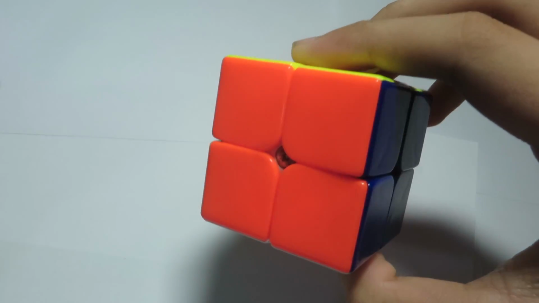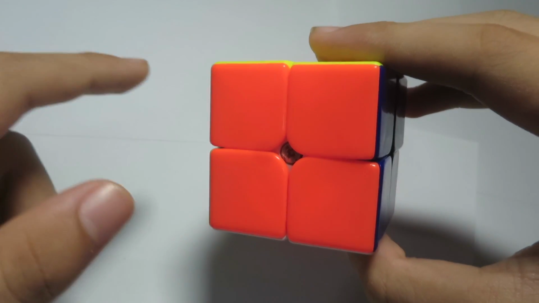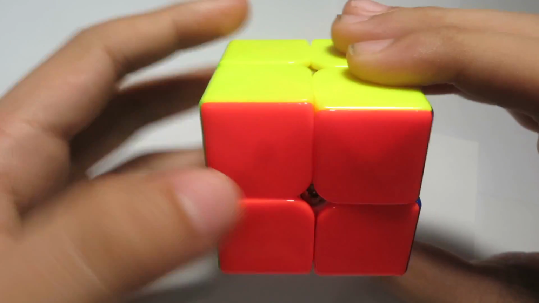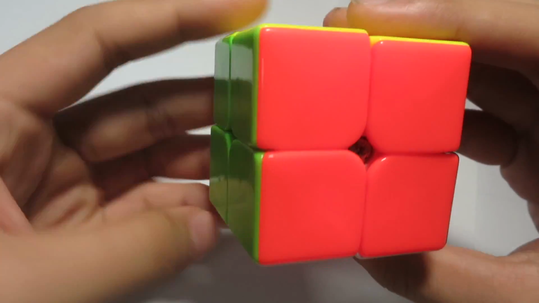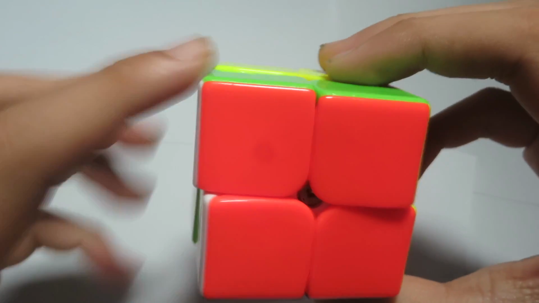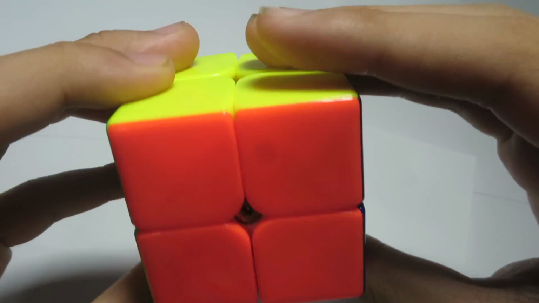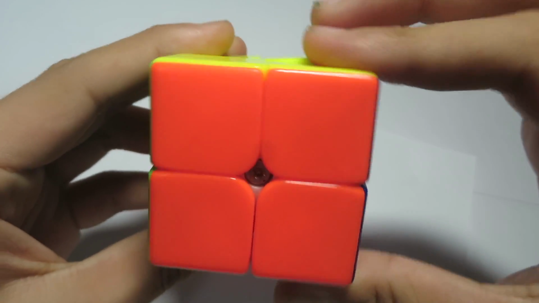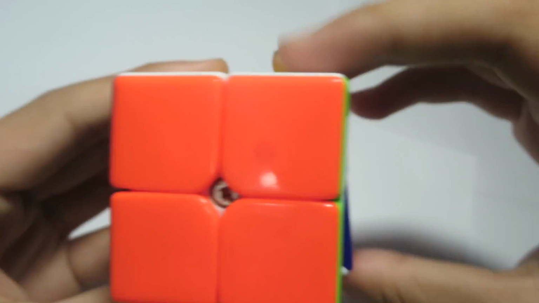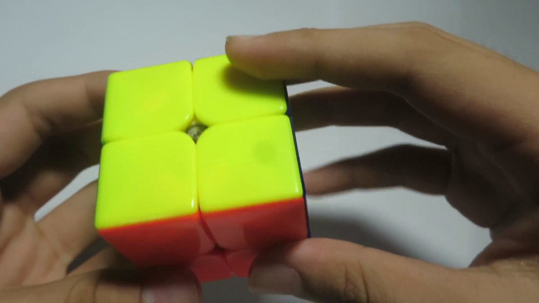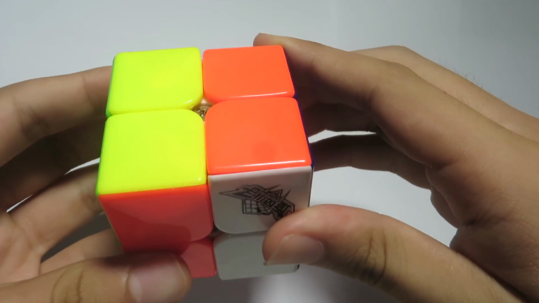So when I say F, like the letter F, I mean to turn the front face clockwise. So this is the front face, and you turn it clockwise, and only once. If it says F2, that means you would turn this clockwise twice. So F2 means 1, 2. That's F2. So when it says R, same thing, it means right, turn it clockwise.